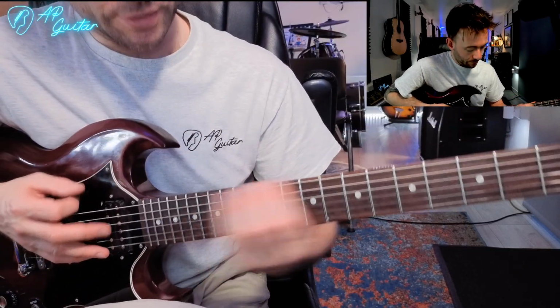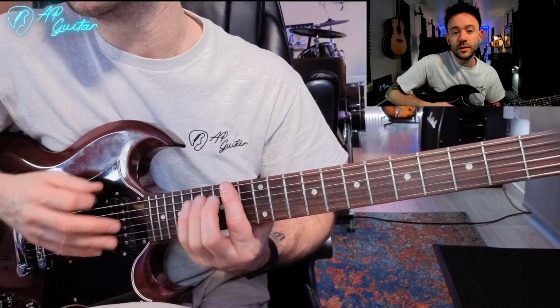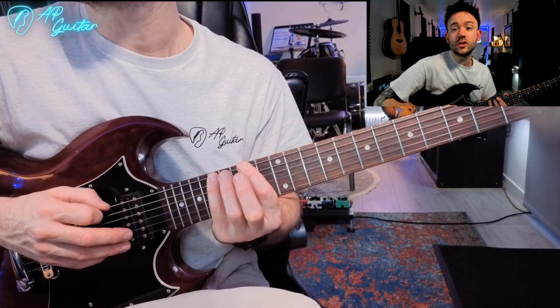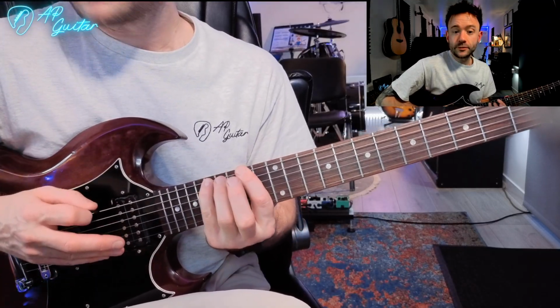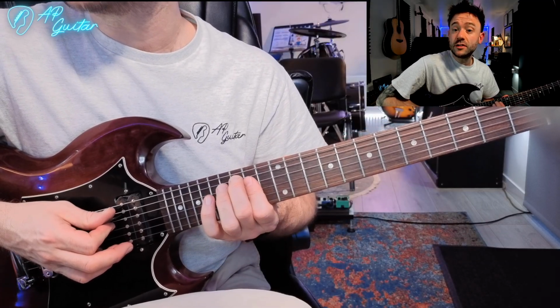F sharp diminished. Not normally in songwriting as a chord, but it is there in the harmonized major scale. So you go 1, flat 3, because a diminished chord is 1, flat 3, flat 5. So you go 1, flat 3, flat 5. You can also flatten the 7th if you want.